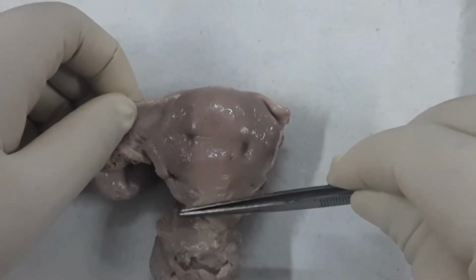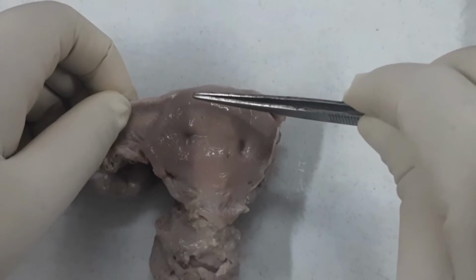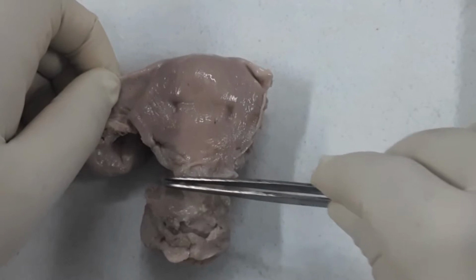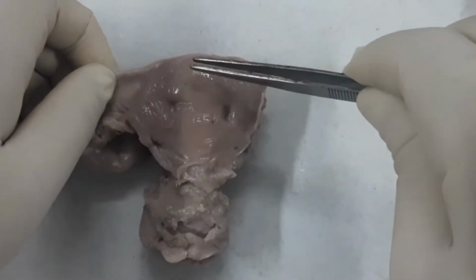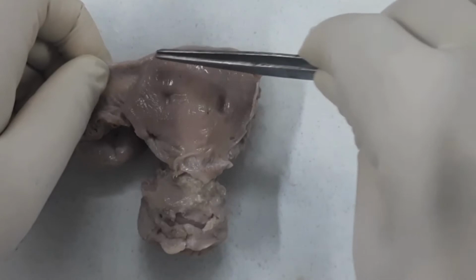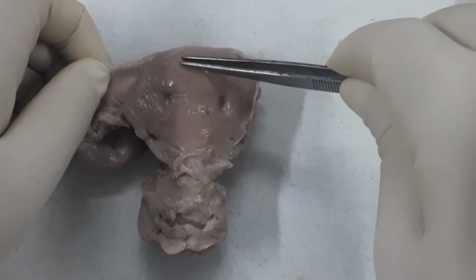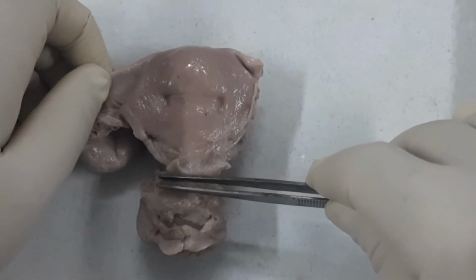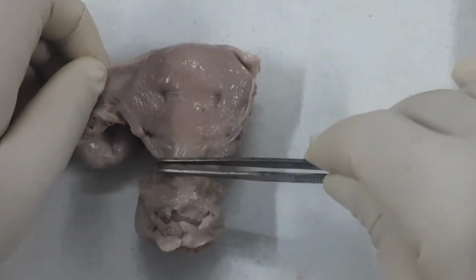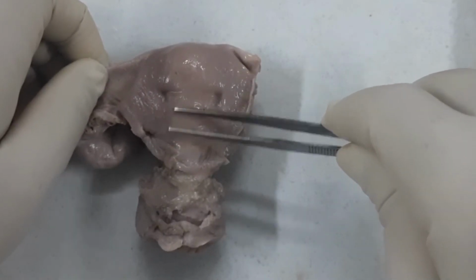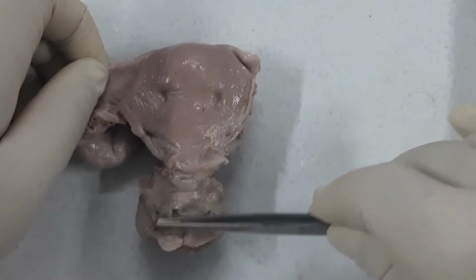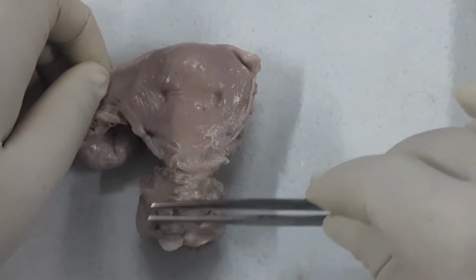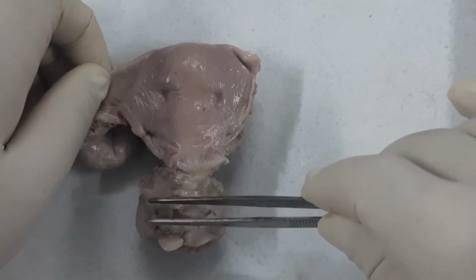Then there comes the body, and the body is the part from the fundus right up to this constriction, which is called the isthmus. So from the opening of the fallopian tubes inside the uterus right up to the isthmus, this part of the uterus is called the body. And the part below the isthmus, or constricted part, is called the cervix.